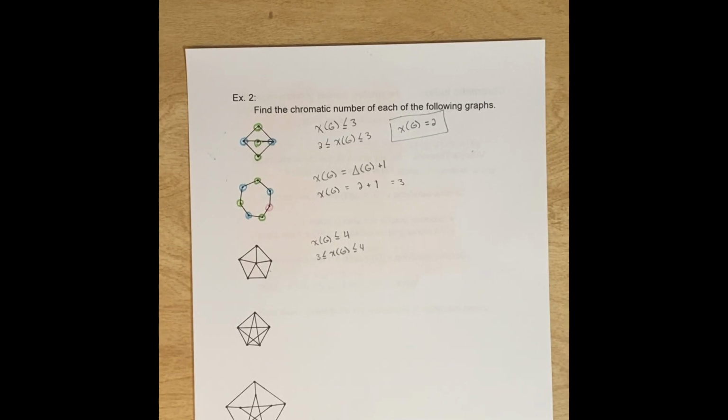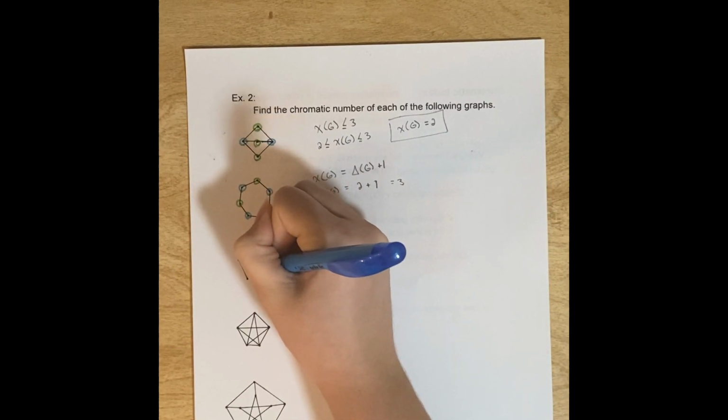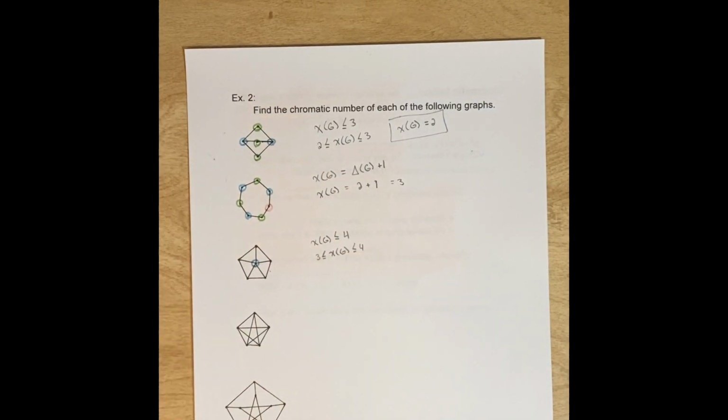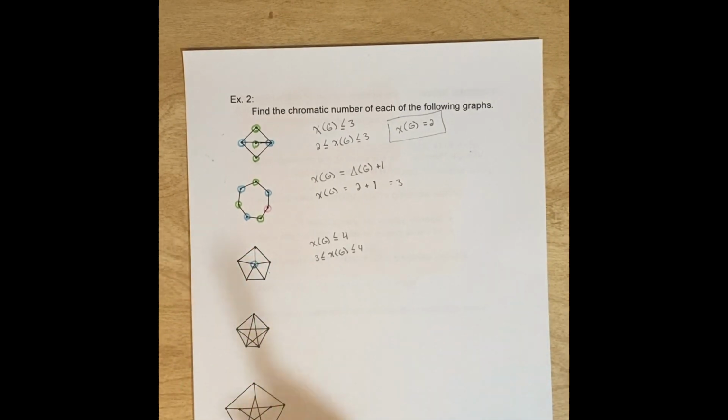If we get started on this, starting with the vertex of the greatest degree, that would be the one here in the middle. And then if we start with one clique, say this triangle here, we would need 3 different colors.